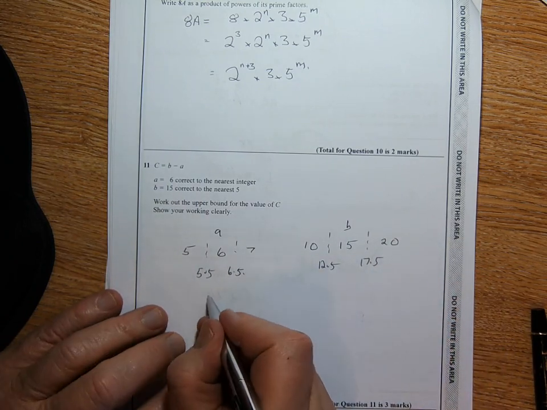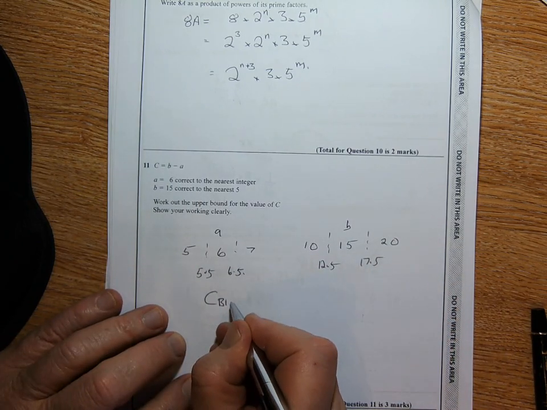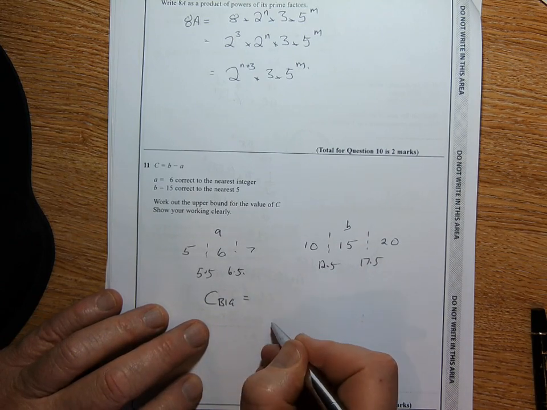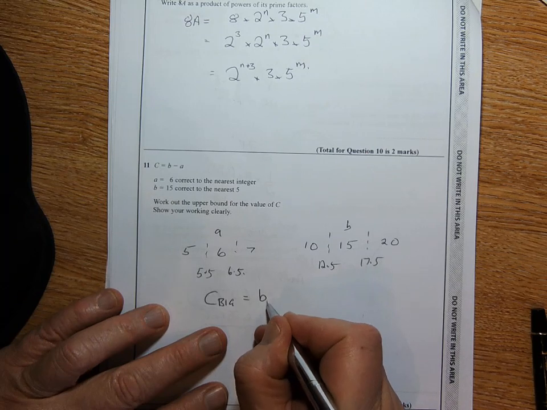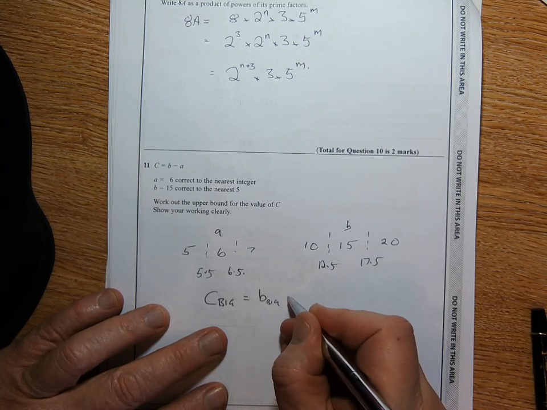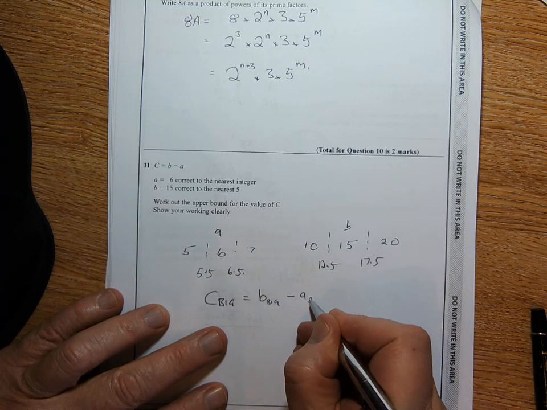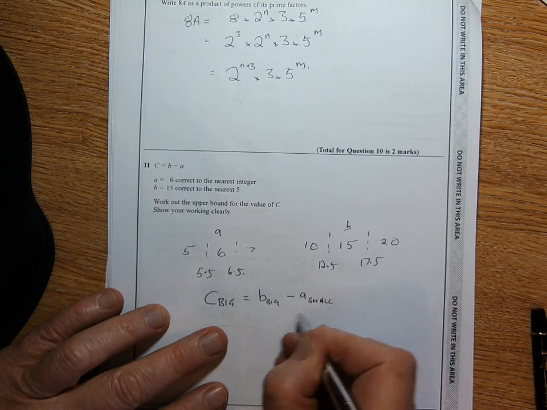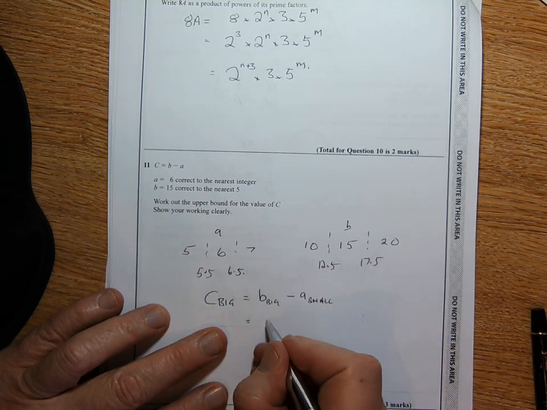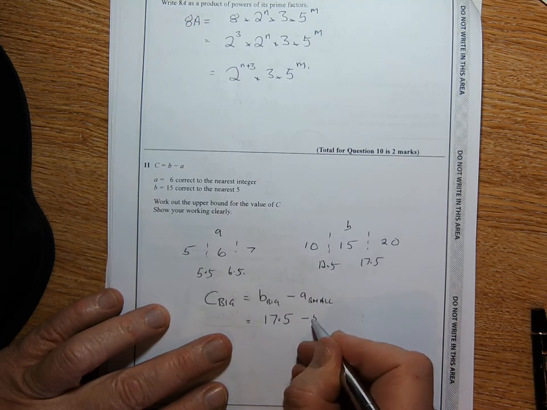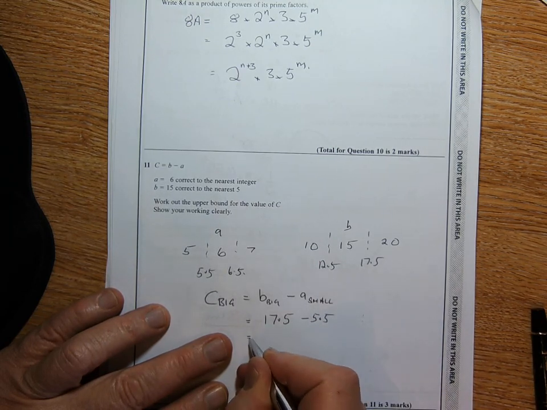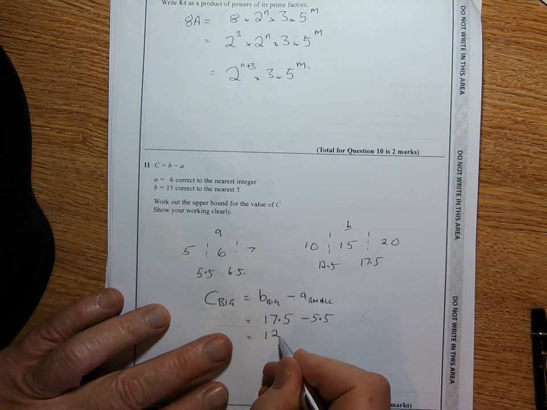And we want the big version of c. Well, to get the big version of c, we'll take the biggest possible version of b, and we'll take away the smallest possible version of a. So big B is 17.5, take away small a is 5.5, which gives us 12.